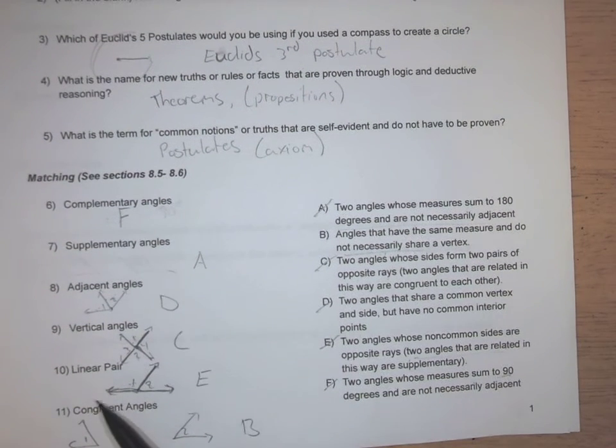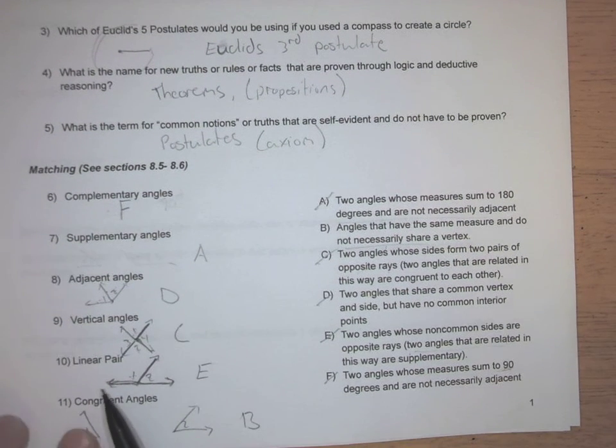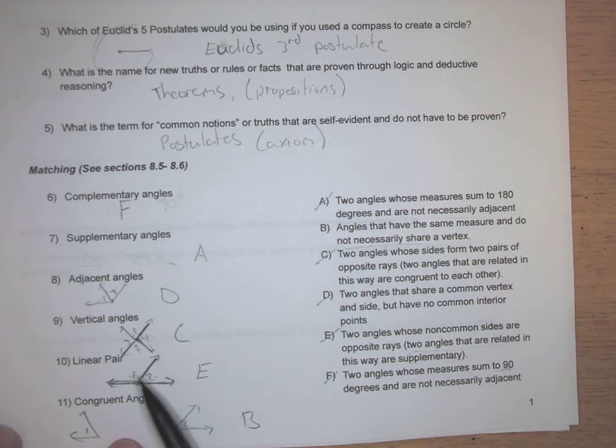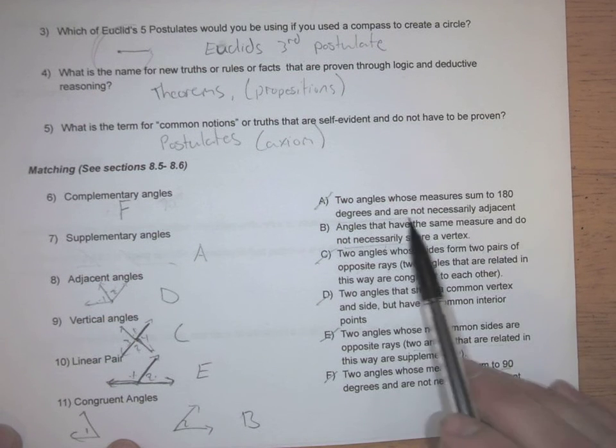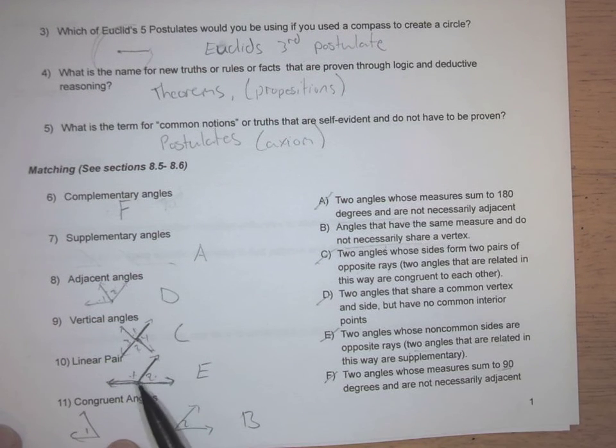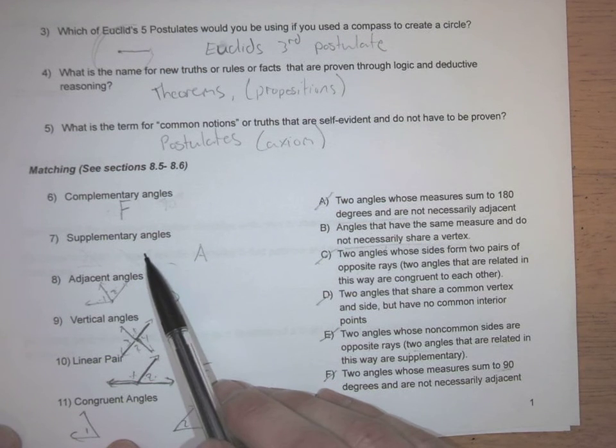Same thing with supplementary and linear pair. We know that in a linear pair, the two angles have to be supplementary. So if you look at it and say, two angles whose measures sum to 180, that is true for a linear pair. However, it says they're not necessarily adjacent. Well, then that's not a linear pair, that's just supplementary.